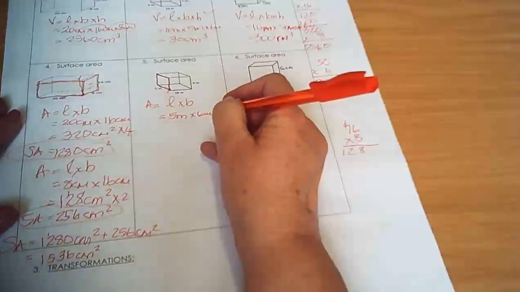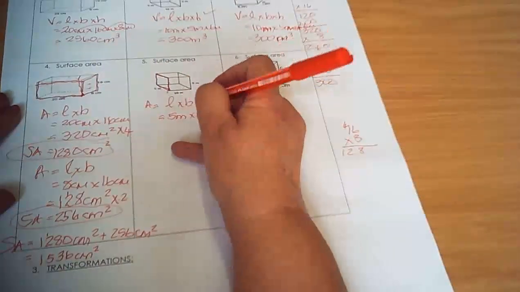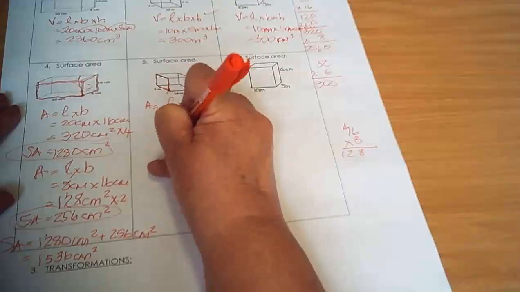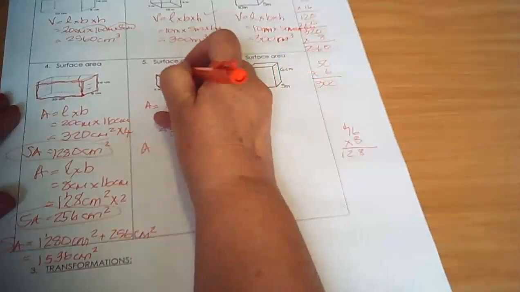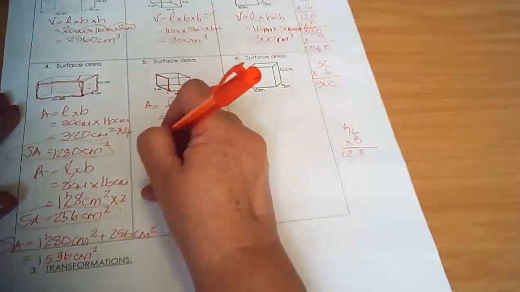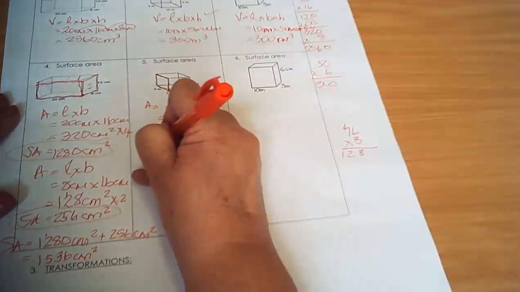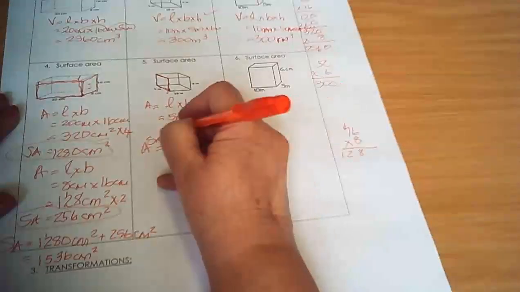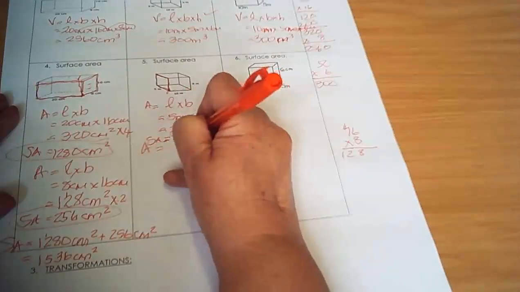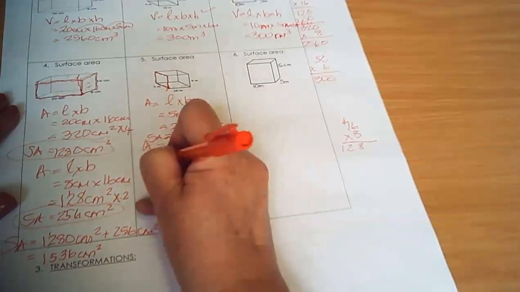Okay, so 5 meters times 6 meters, and that's going to be 30 meters squared. Area of those are those 4. Now let's do the 2 area, so times by 4. Okay, so surface area is equal to 3 times 4 is 12. It's 120 meters squared.